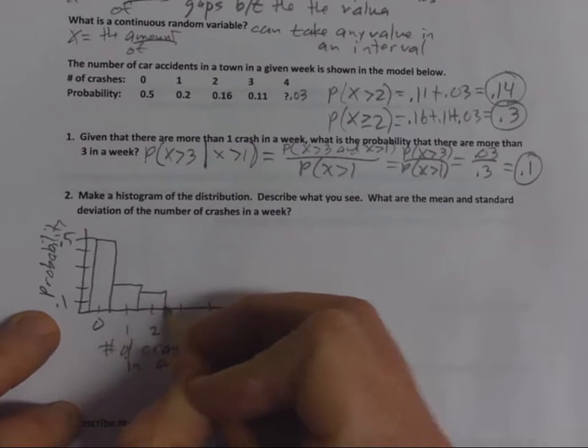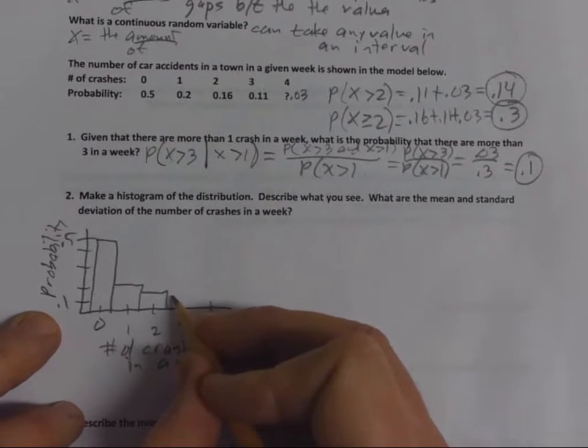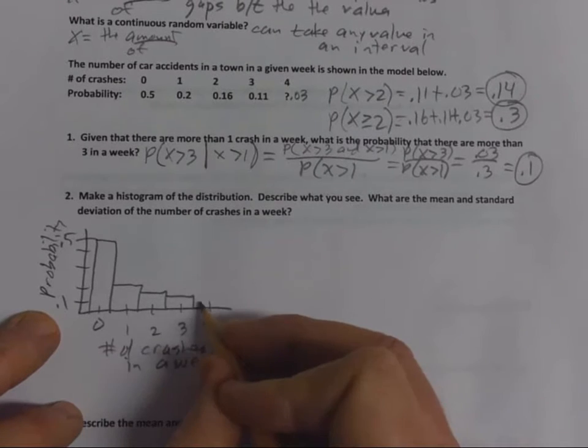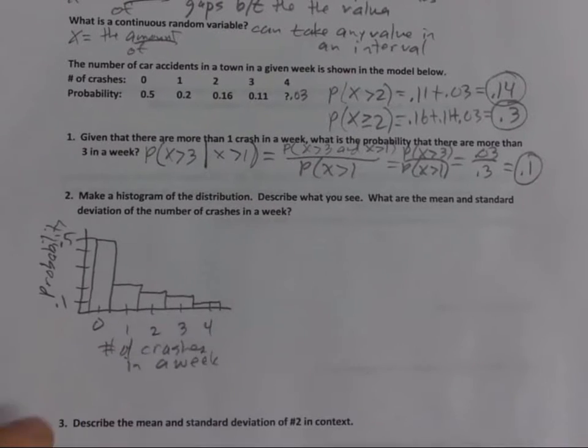And of course, we just in general want to see what's happening. It doesn't have to be perfect, but it needs to be reasonably neat. And then 4, there's not a lot of 4s. And so there's our distribution.